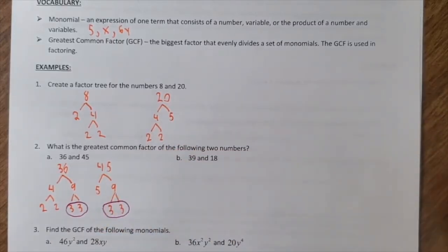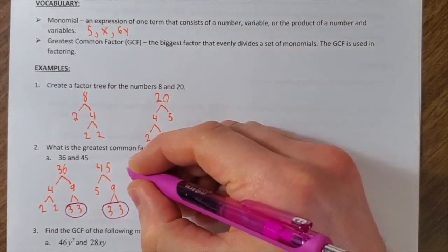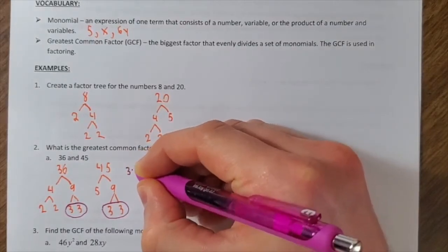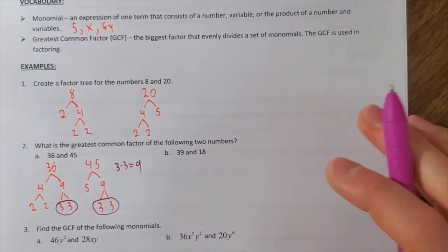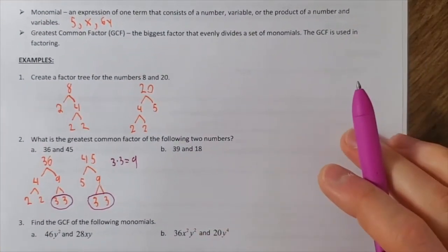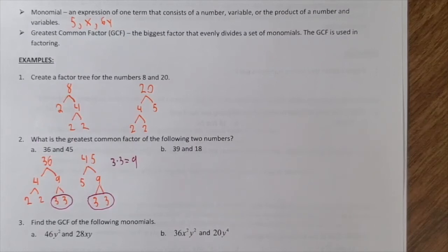So then to finally find our greatest common factor, we just want to multiply all of their common factors together, which would be 3 times 3, giving us 9. Alright, why don't you go ahead and pause the video again, see if you can work on letter B, and figure out how to do that one on your own.